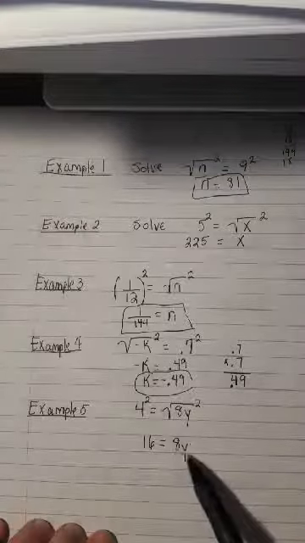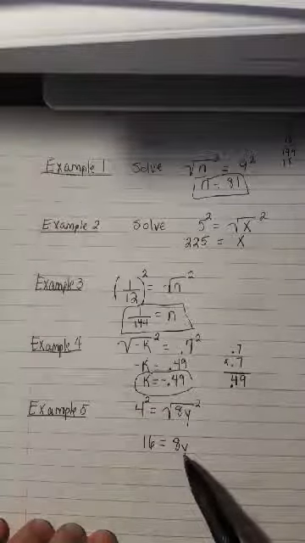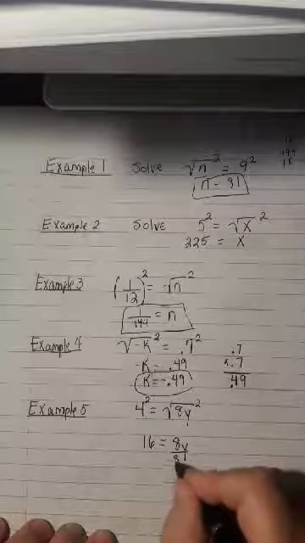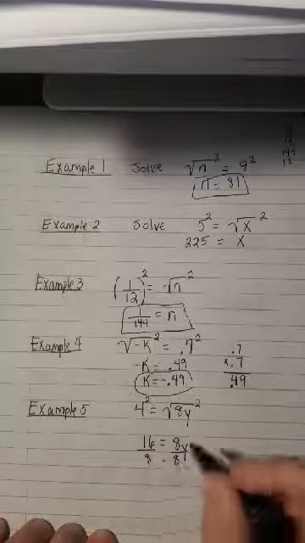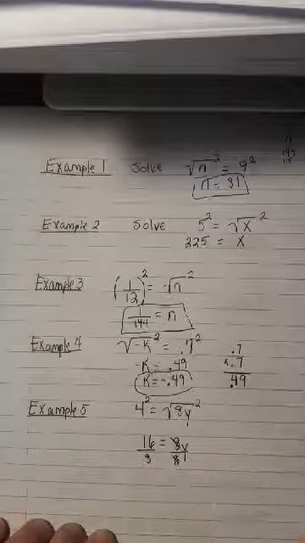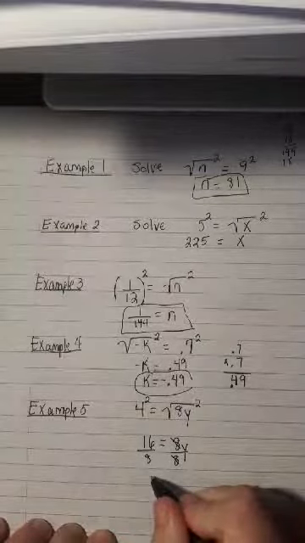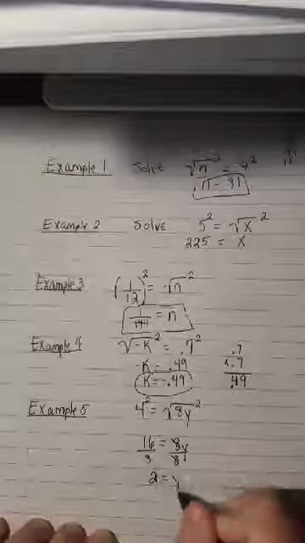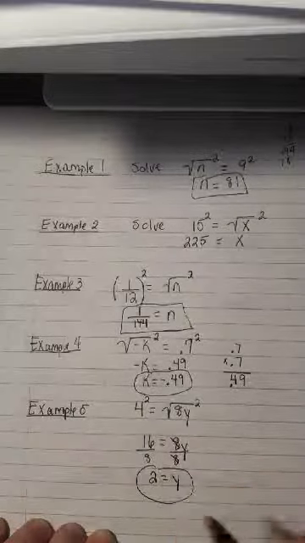So now you just have a regular one-step equation to solve for y. You've got to divide by 8. So we divide both sides by 8. Those 8s cancel, and you get 16 divided by 8, which is 2. So y equals 2, and that's your answer.